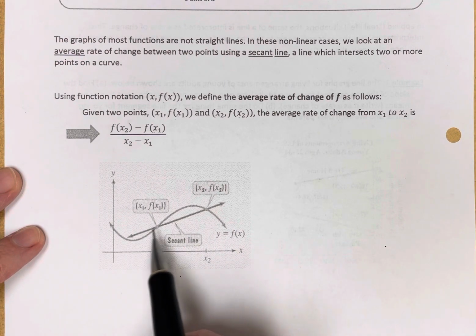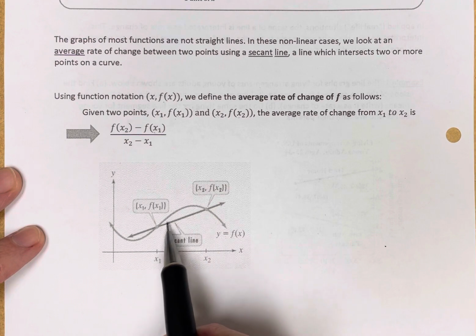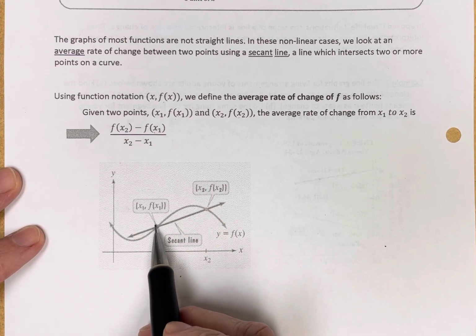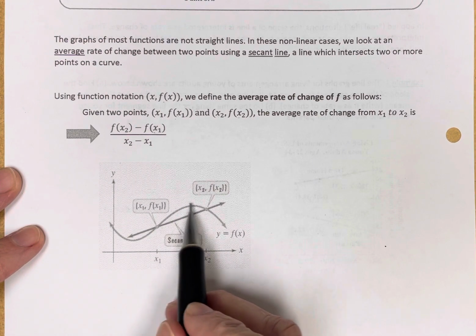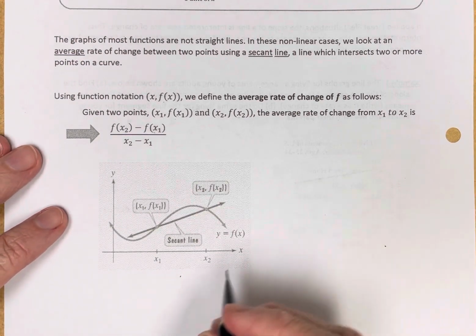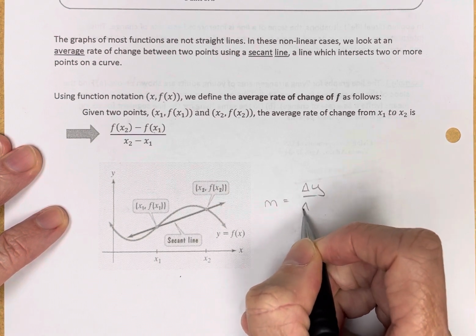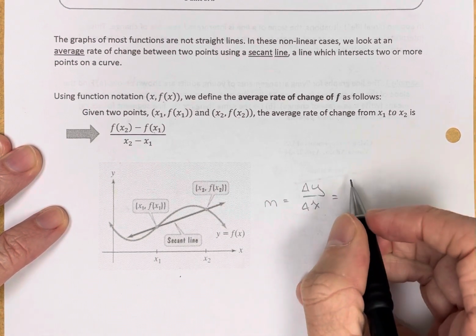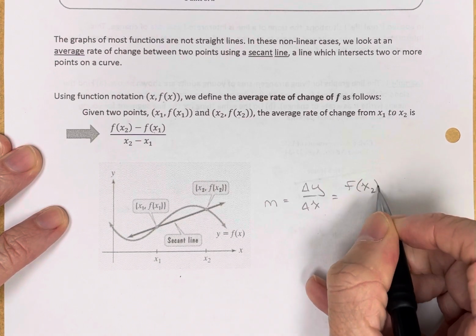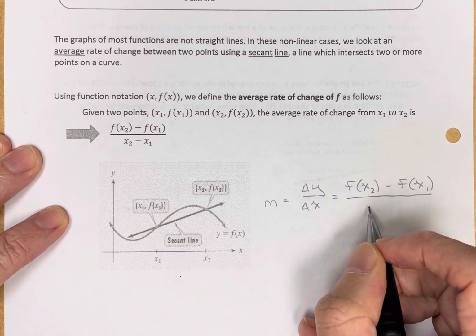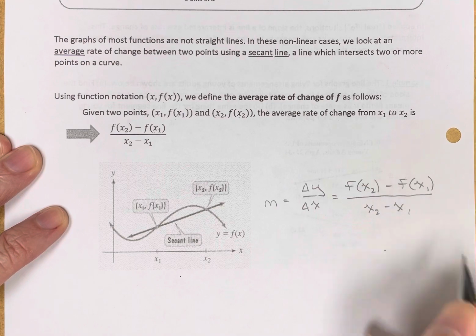Well, we draw a secant line between those 2 points, and we calculate the slope of that secant line, and that gives us an average rate of change of what's going on between these 2 points, despite the fact it's a curve. Okay, so let's remind ourselves, we've been working with slope as change in y over change in x. Well, as opposed to y, we're going to use function notation. That's all we're going to change. We're going to change it to function notation and look like that.